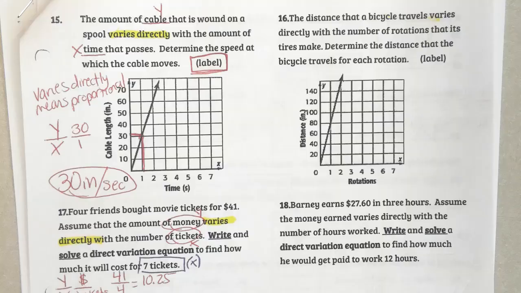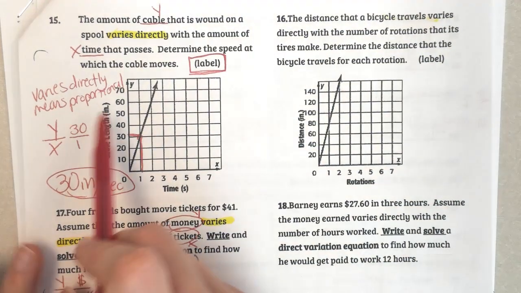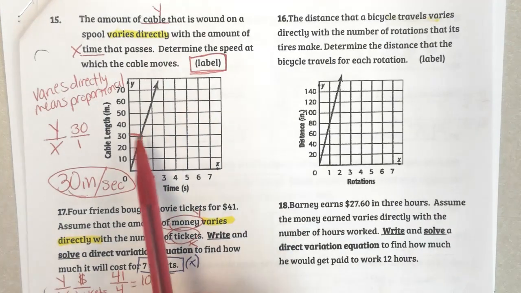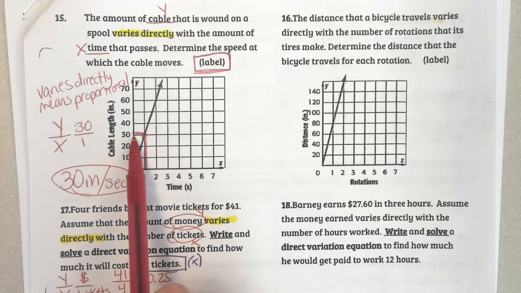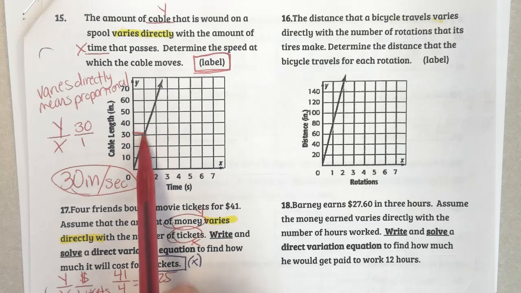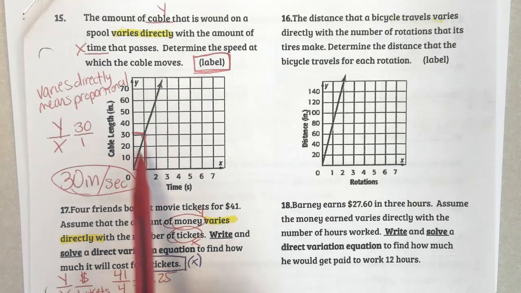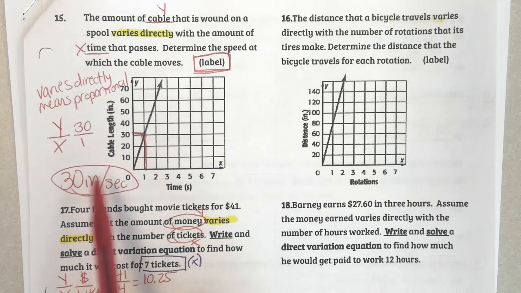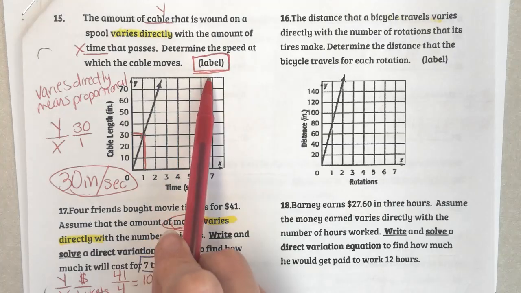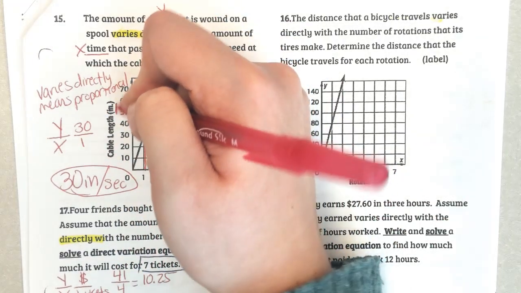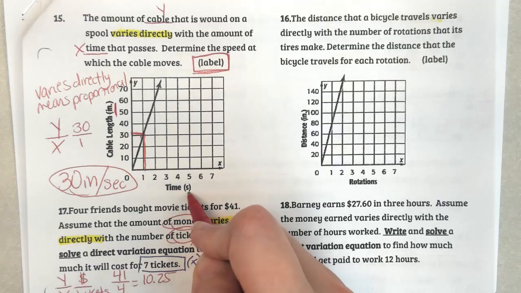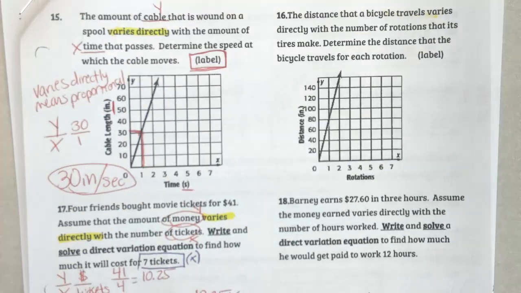Okay? So proportional. So we're doing y over x. So if I look at my graph, I picked a point and I said, okay, that point, my y value is 30, my x value is 1. So 30 over 1 is just 30. And don't forget to label them. 30, and I got them right here, inches over 1 second. So 30 inches per second.